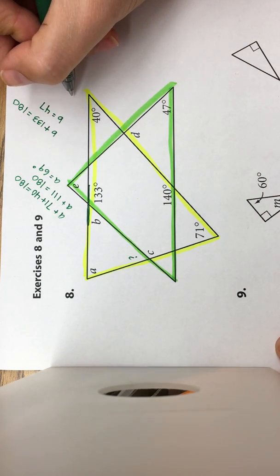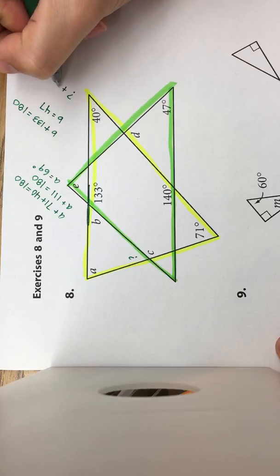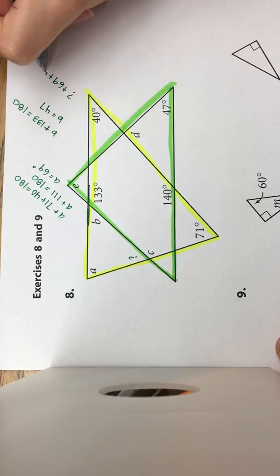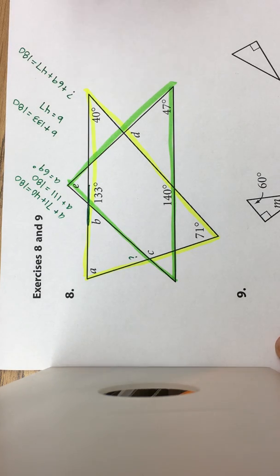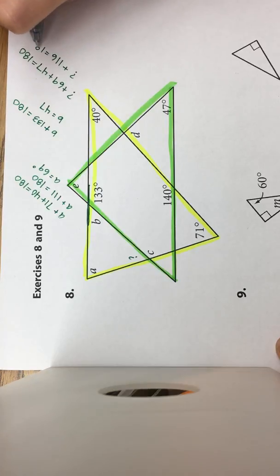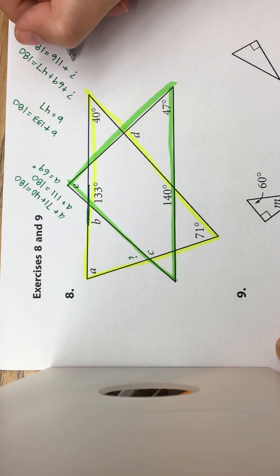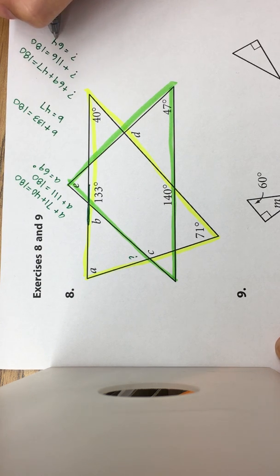So we have the unknown angle plus A, which is 69 degrees, plus B, which is 47 degrees, add up to a triangle, 180 degrees. So the unknown angle plus 116 equals 180. Subtract 116 from both sides. The unknown angle is equal to 64 degrees.